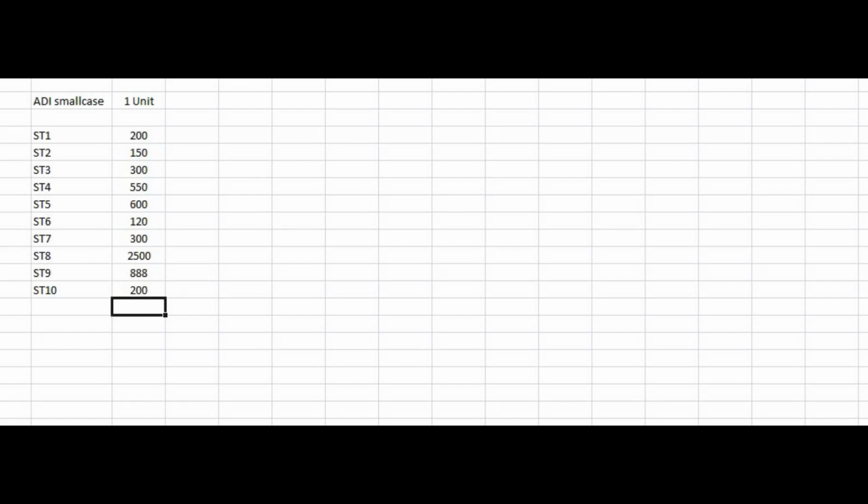My total investment is 5,808. Let's consider you get 10% return for each stock. So for each stock I'll get this return, and my total value will be 6,388.